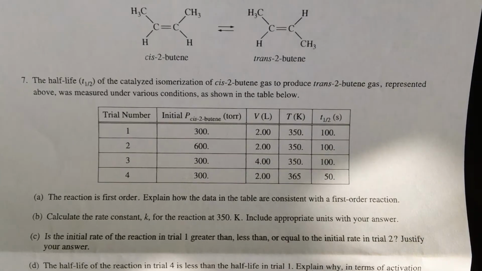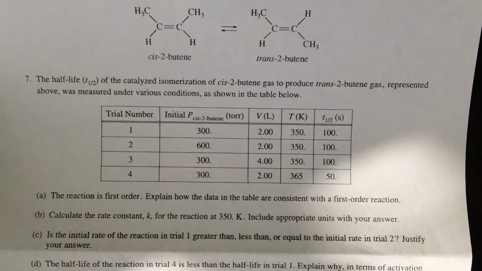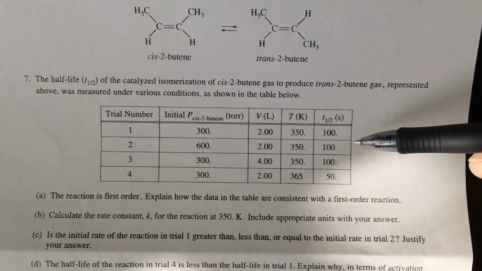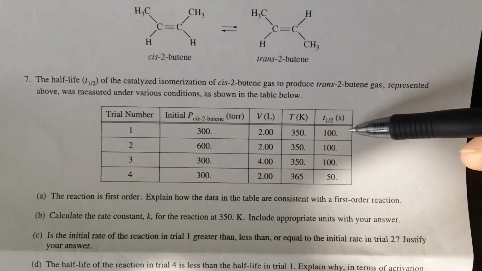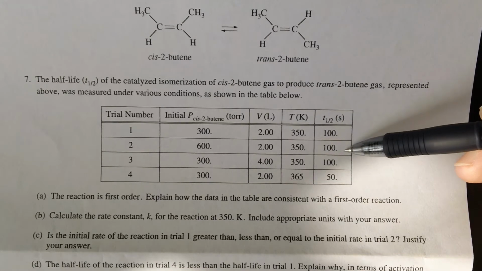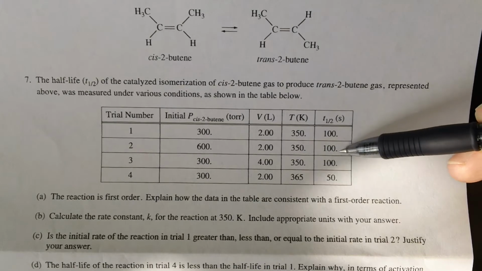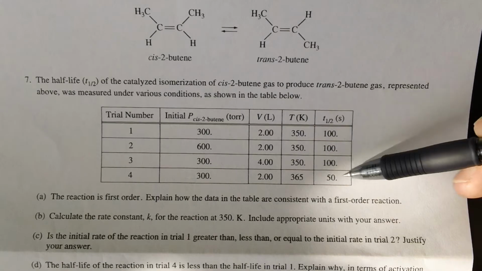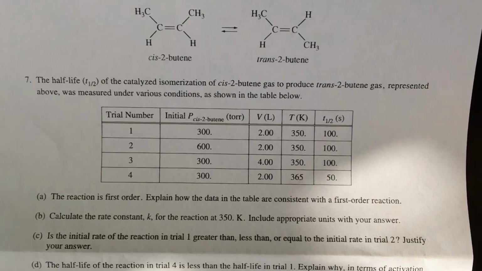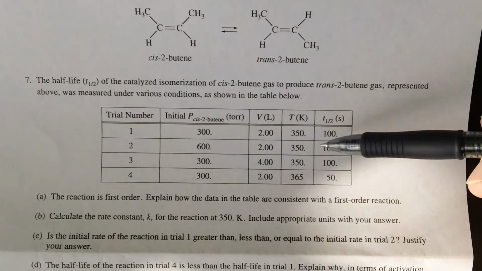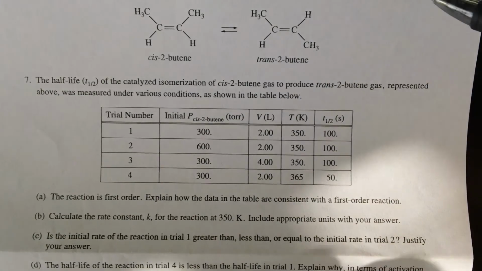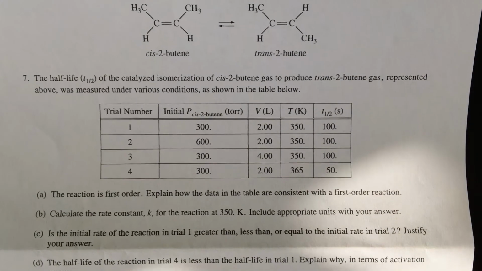So it says in A, the reaction is first order. Explain how the data in the table are consistent with a first order reaction. For a first order reaction, the rate can change, but the half-life time of a first order reaction will not change no matter what the concentration is. Even though the pressure or concentration is changing, the half-life time is not changing. That indicates a first order reaction.